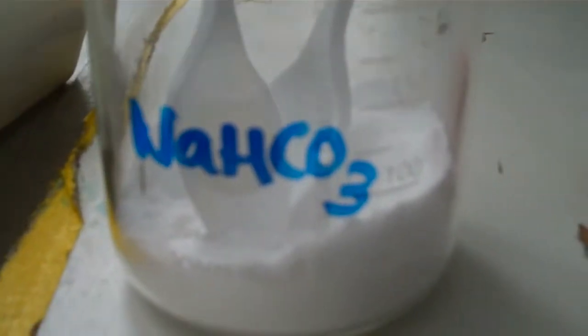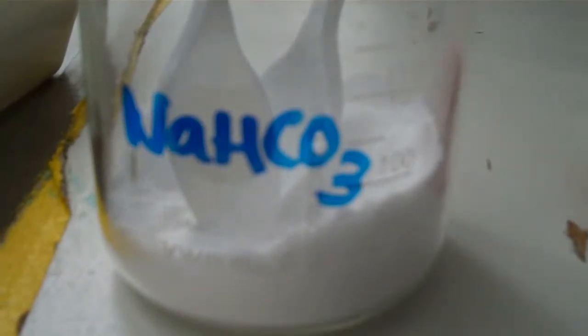We're going to add three reactants. Reactants are what you start out with. So we have some sodium bicarbonate, we have a red liquid called phenol red, and we have some calcium chloride. We're going to put them into a Ziploc bag and see what happens.